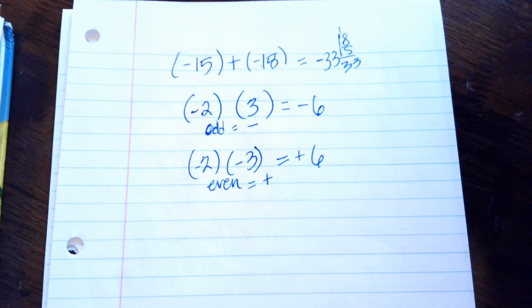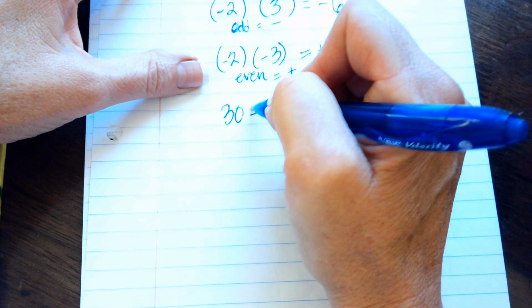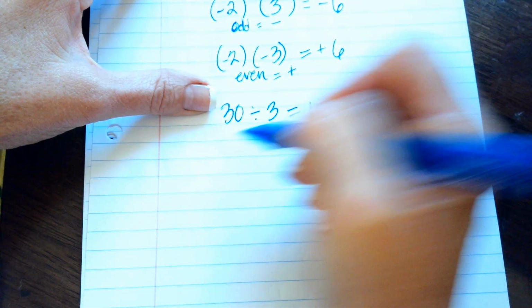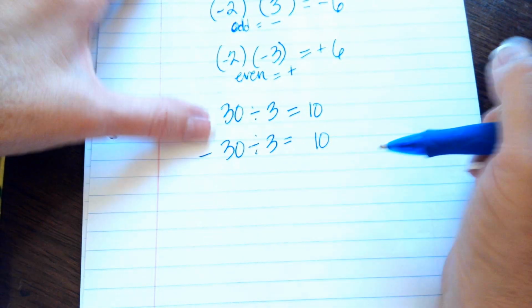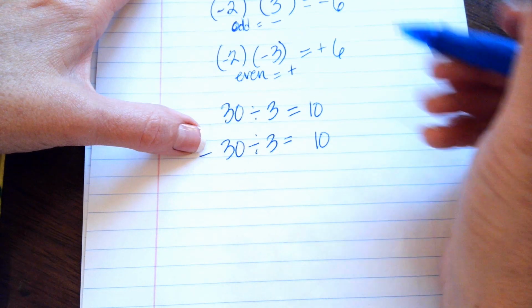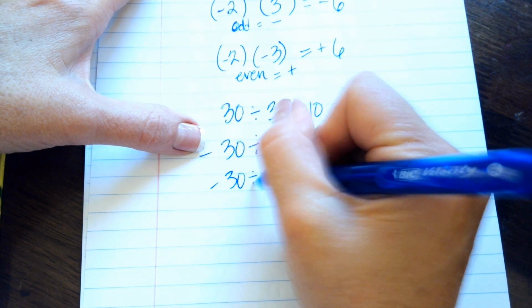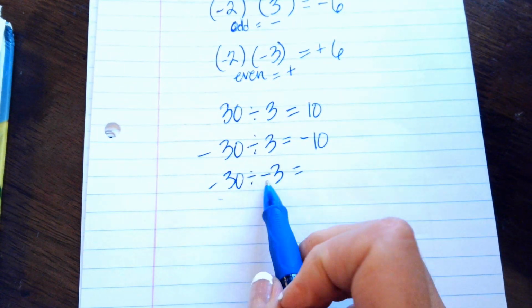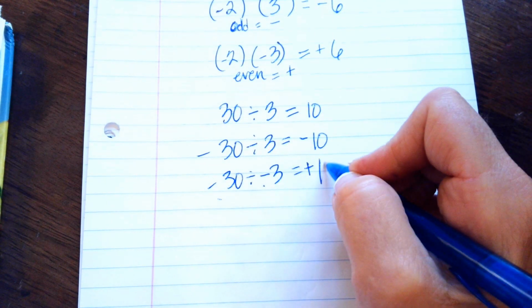Does that make sense to you? Okay. Now, division is the same thing. So if I had 30 divided by 3, that would be 10. If I had negative 30 divided by 3, that would be 10 as well, but I have an odd number of negative signs, so it would be negative. And if I had negative 30 divided by negative 3, I have an even number of negative signs, so my answer would be positive 10.